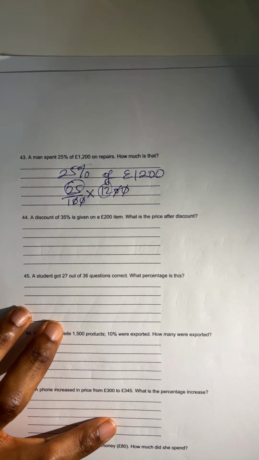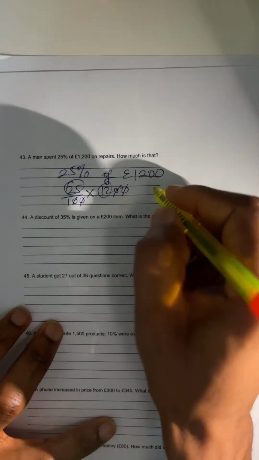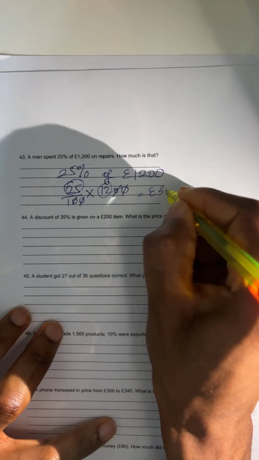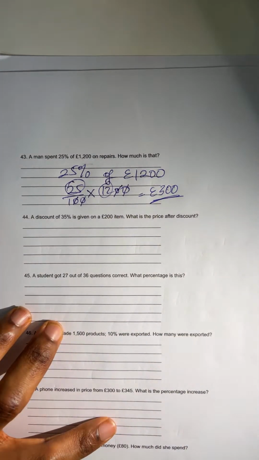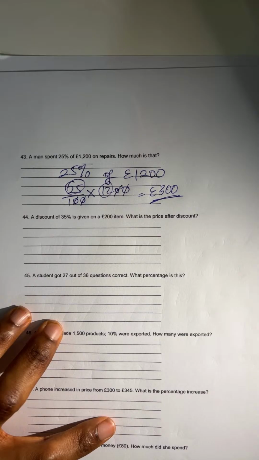You said 300. Okay, let's check. 25 times 12 is 300. So the person is paying 300 pounds for the repair. Thank you so much for saying 300.